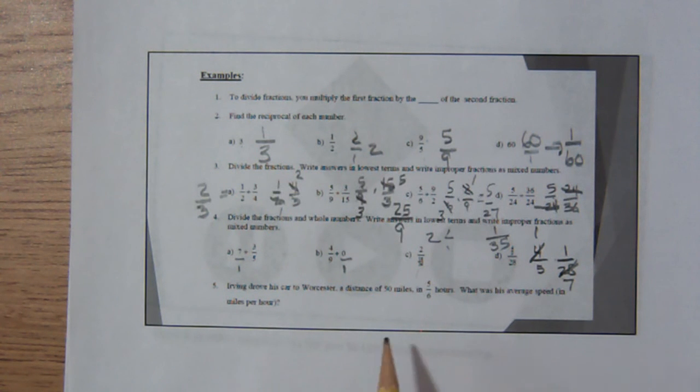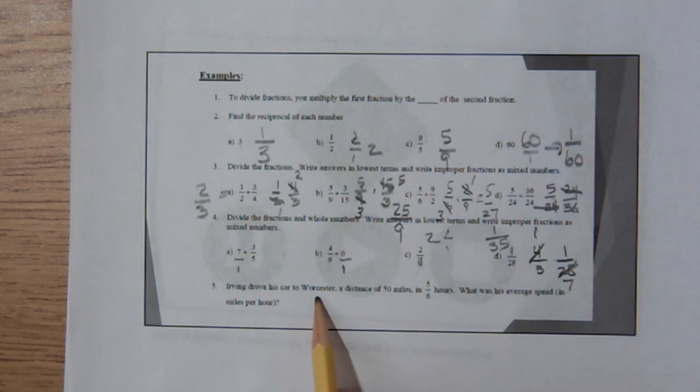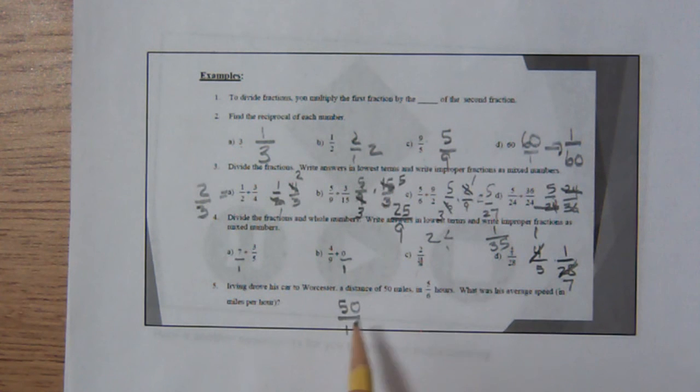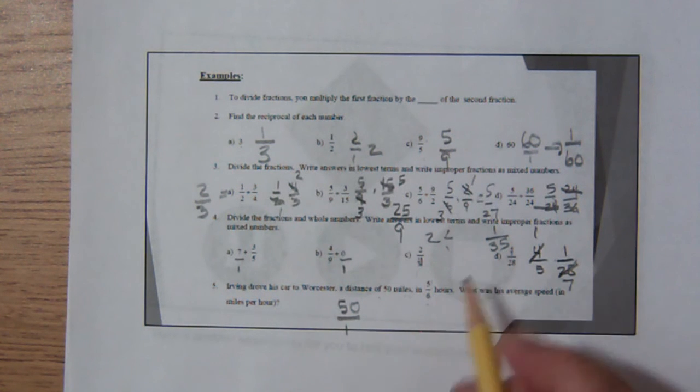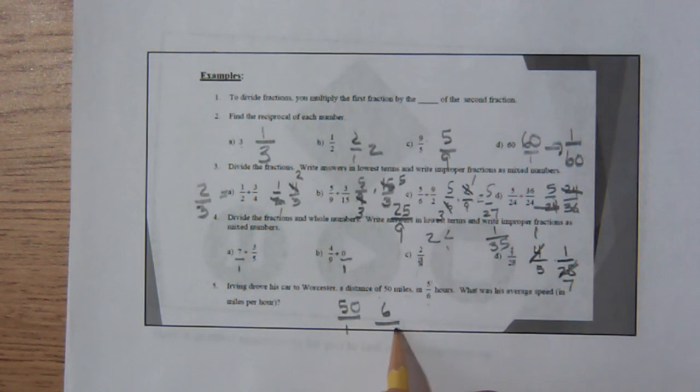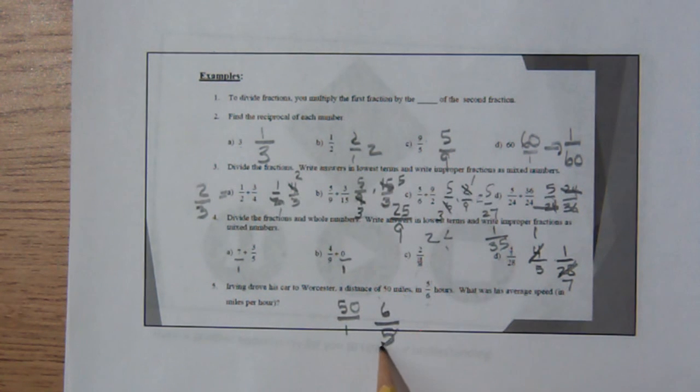Let's read the last problem. A guy is driving his car 50 miles, but he took 5/6 of an hour to do it. So what's his average speed? We'll say it is 50 over 1. We're going to divide that by 5 over 6 to get miles per hour. But when you divide by 5 over 6, you multiply by the reciprocal. It is 6 over 5. And so 5 goes into 5 once, 5 goes into 50 10 times, so the answer to that is 60 miles per hour.